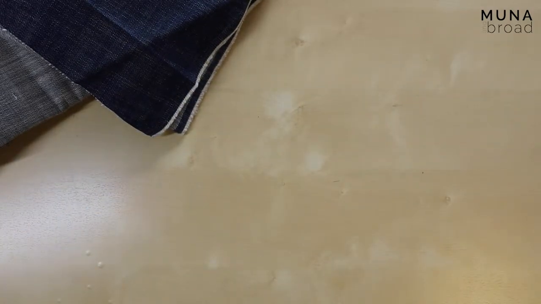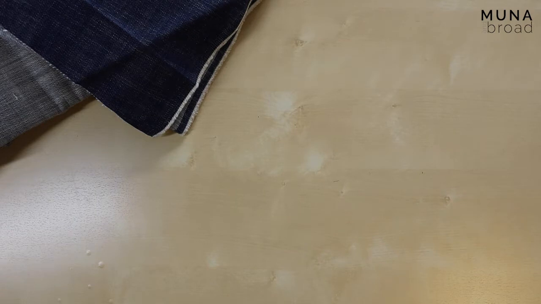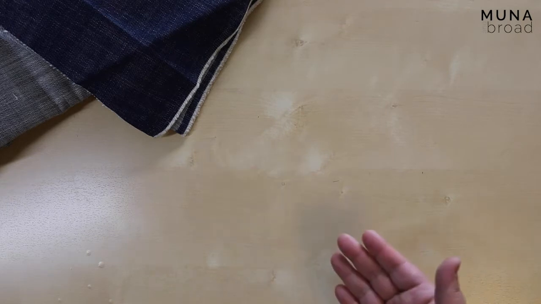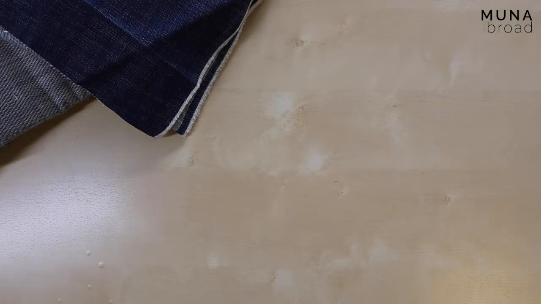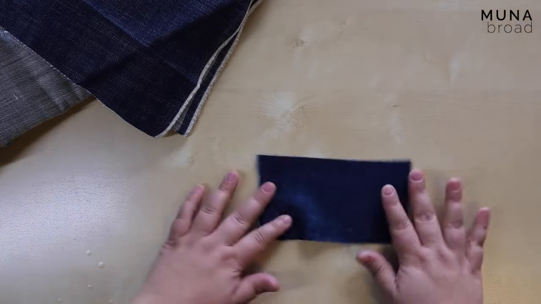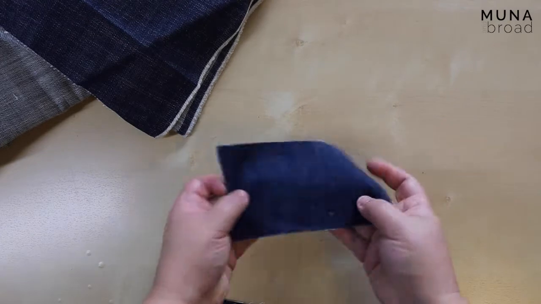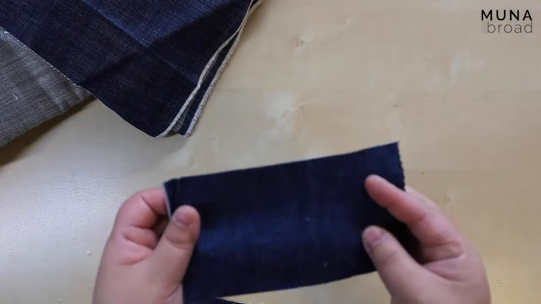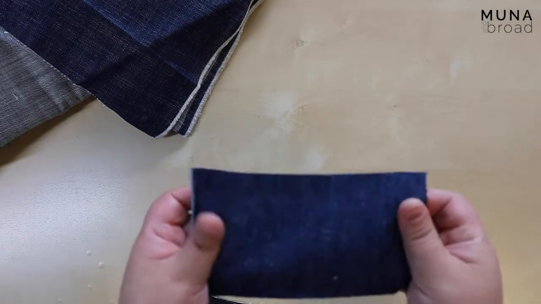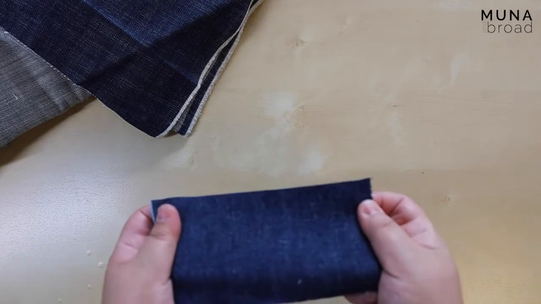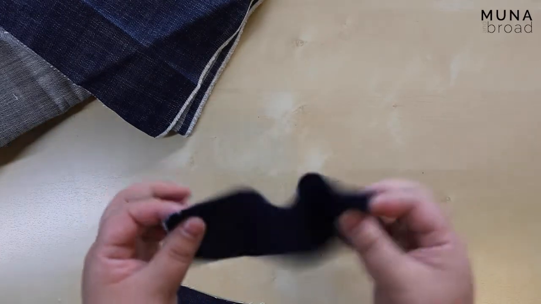So when I choose denim for a fabric, for a project, what I'm actually doing is I'm looking at more than just the weight. So firstly, I would look at the weight, and then secondly, I would look at the softness or drape of it. So here's an example. Here's a hemp denim, and this is, I think, just probably maybe a 6, 7, or 8 ounce denim. You can see it's very thin.